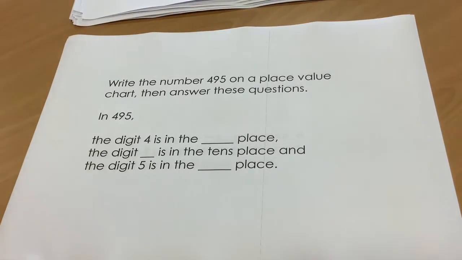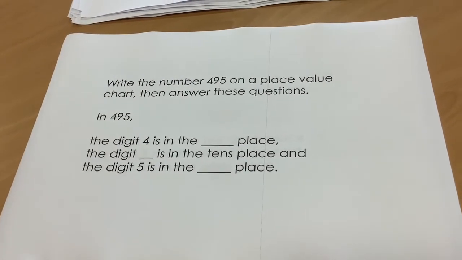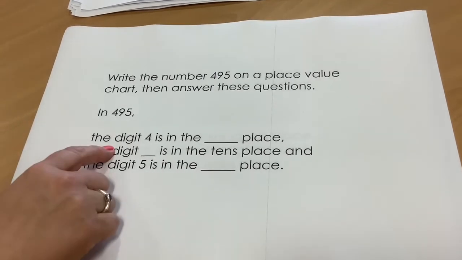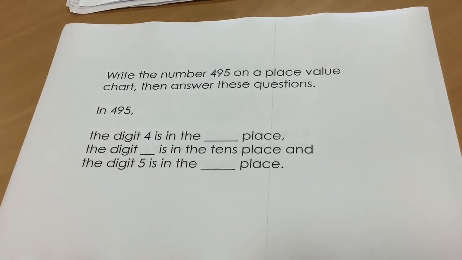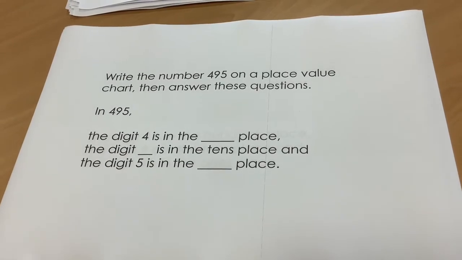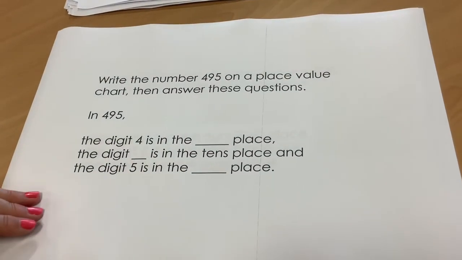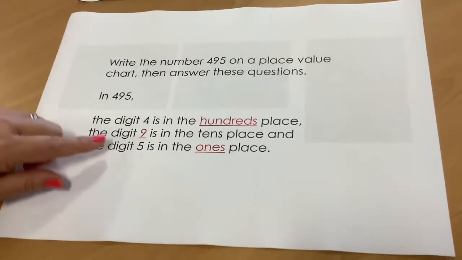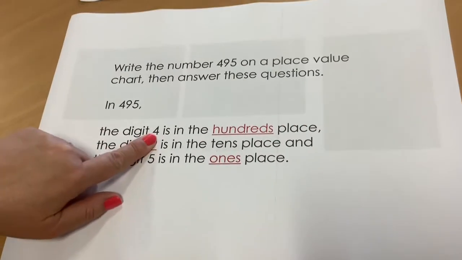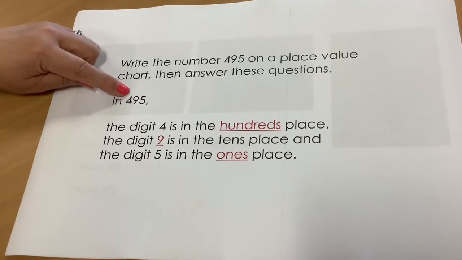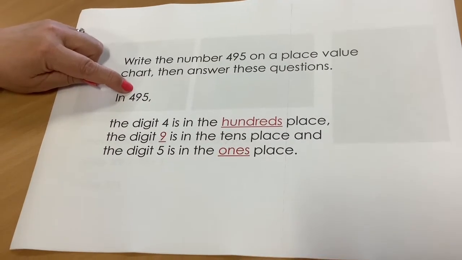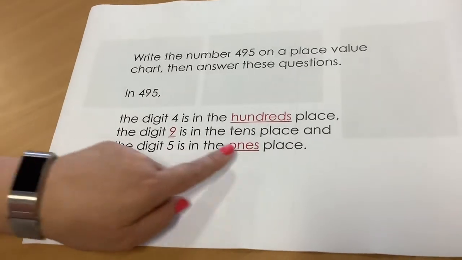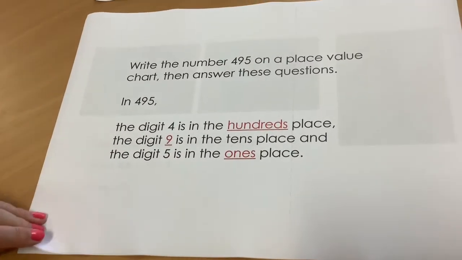So have a go at writing the number 495 on a place value chart, and then think about the digits and the column that they are in on that place value chart and complete these sentences. Hopefully you'll have recognised the digit 4 is in the hundreds column, the digit 9 is in the tens place, and the digit 5 is in the ones place.